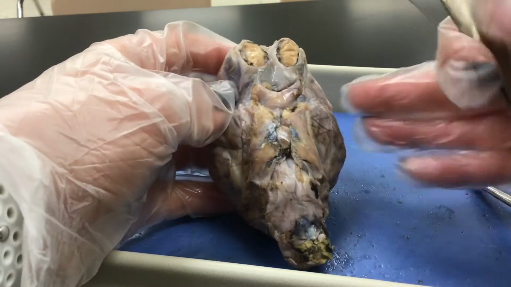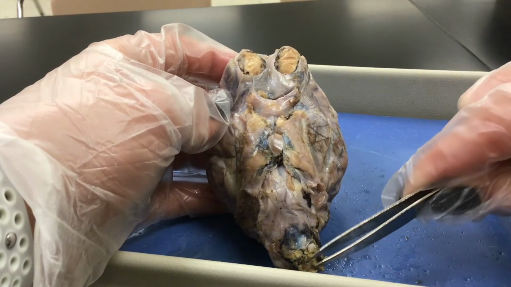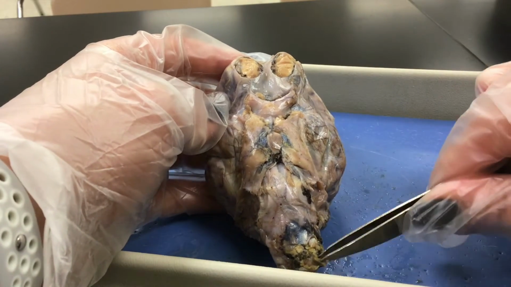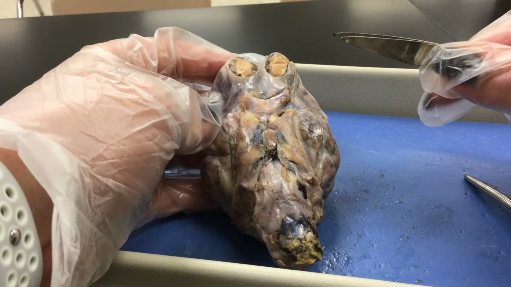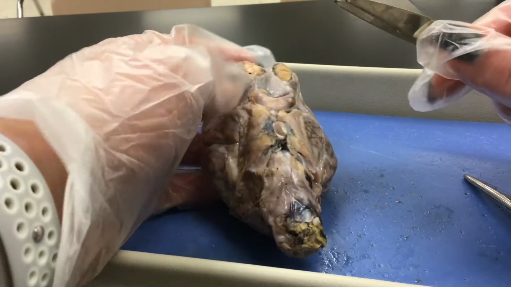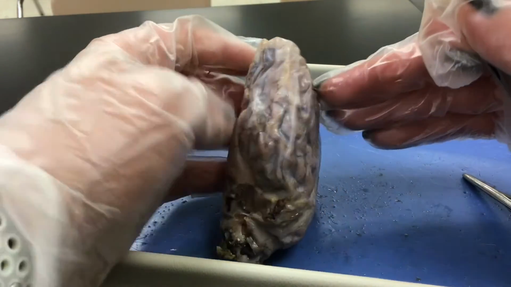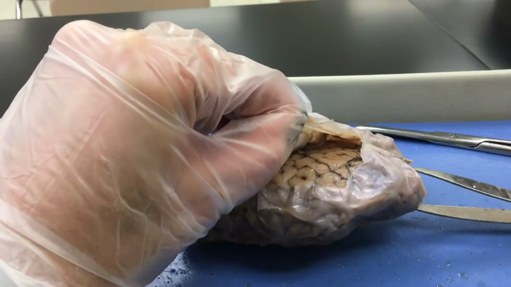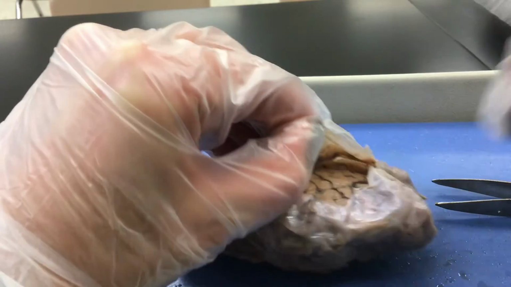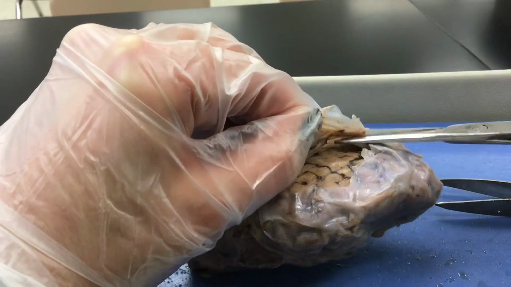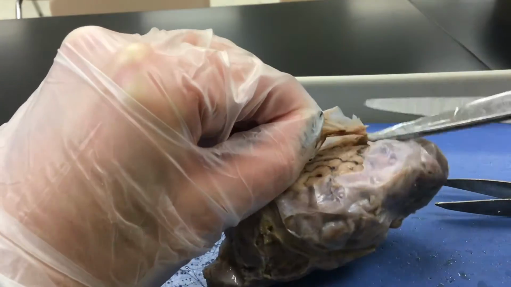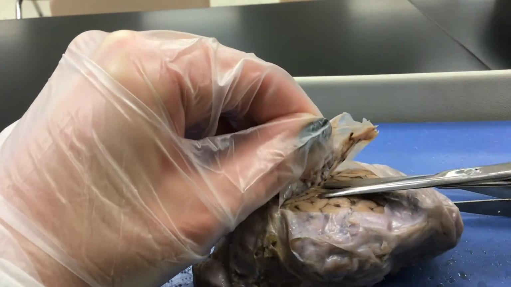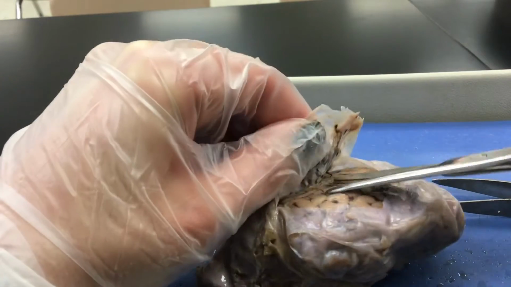And moving down, we see the brainstem, where the midbrain and the hindbrain would be. And then ultimately this connects to the spinal cord. So we're going to have to go inside and remove the protective covering in order to look a little bit deeper. Okay, so I have cut through the dura mater, and you can see that it's being held down by these little connection points.